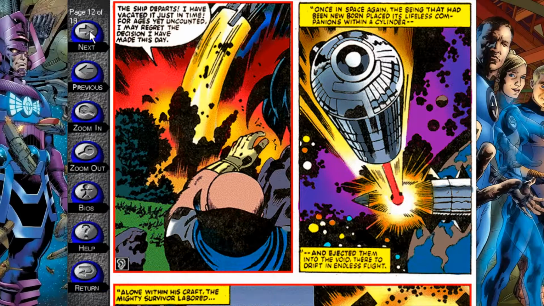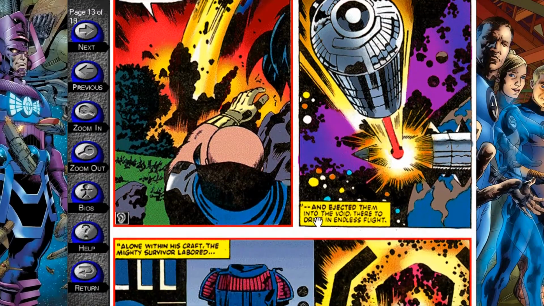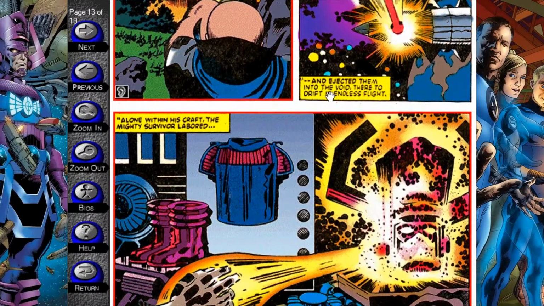The ship departed the planet of the Watcher. The newborn being ejected his dead companions into space and journeyed on alone. In the endless void, he toiled to build a unique bodysuit to help regulate his awesome energies.